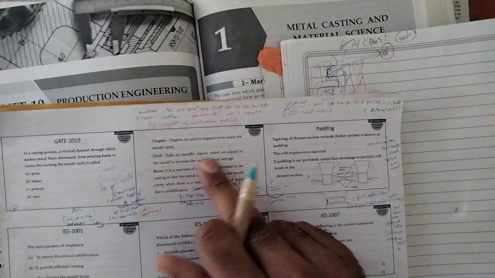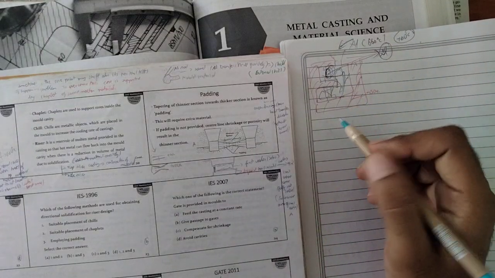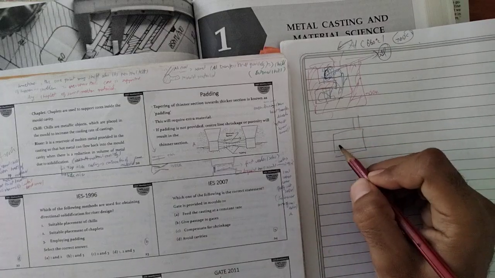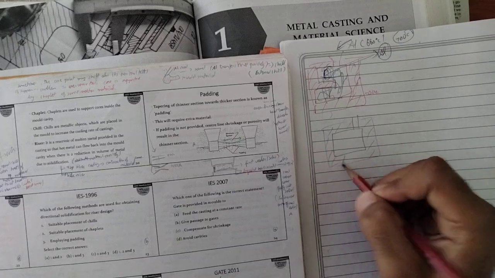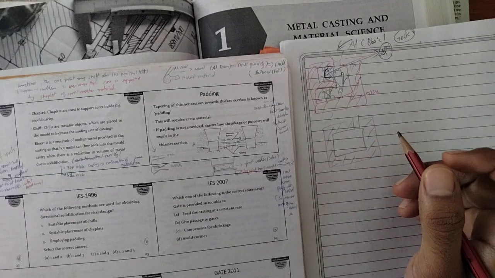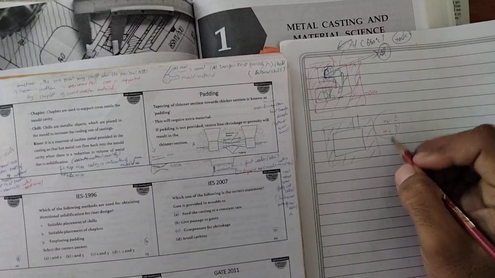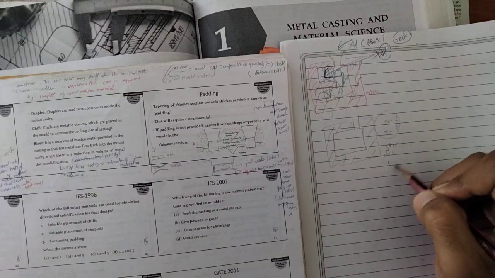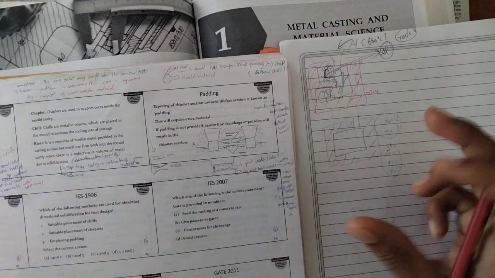Next one is chill. Chills are metallic objects which are placed in the mold to increase the cooling rate. For example, the same thing. I think you would have learned about cooling processes, because depending on the temperature decrease and increase, the structure of every element changes, like FCC, BCC, face centered cubic, body centered cubic, hexagonal close packed, and the strength also changes.